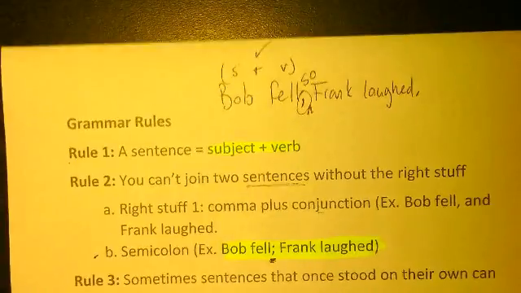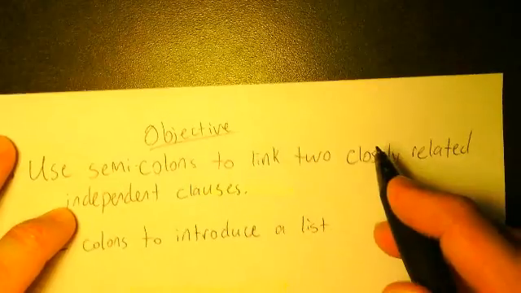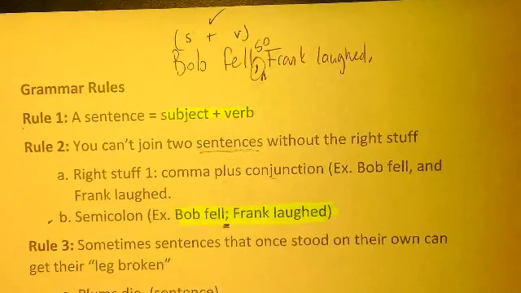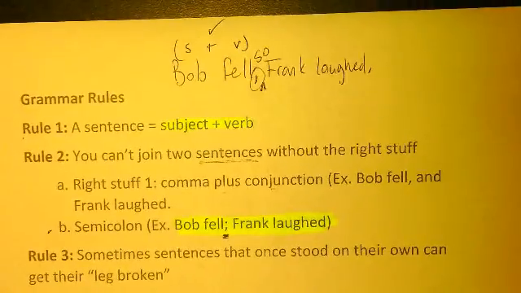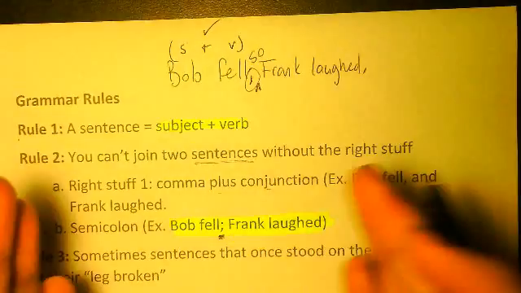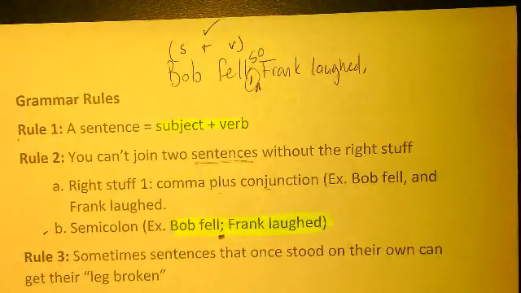First off, as it said in the rule, I only want to do this with sentences that are closely related. I don't want two random sentences, like Bob fell, Frank got a snow cone. Those things aren't together contextually. They don't make sense together, so I'm not going to join them. If I want to talk about Frank's snow cone, I can do that in another part of my text. And if I do put it right beside Bob fell, I certainly don't want to join it with a semicolon or a comma and a conjunction. So Bob fell, semicolon, Frank laughed. They're related. It fits. It works.